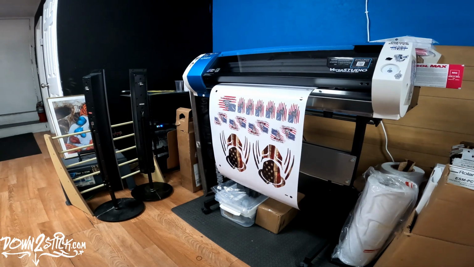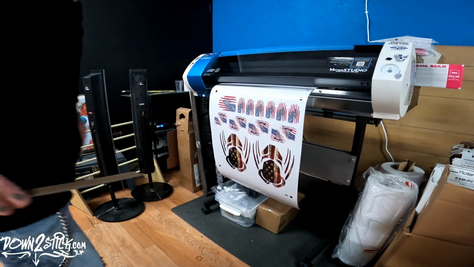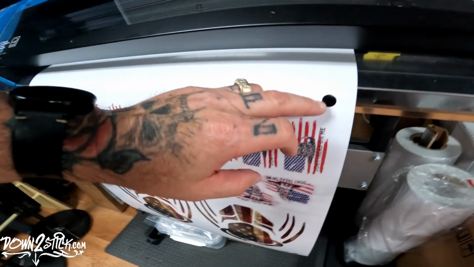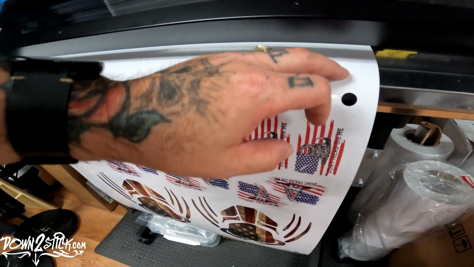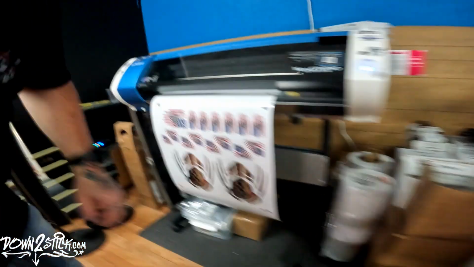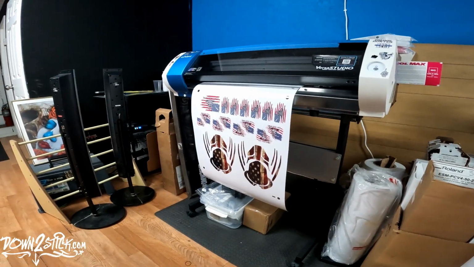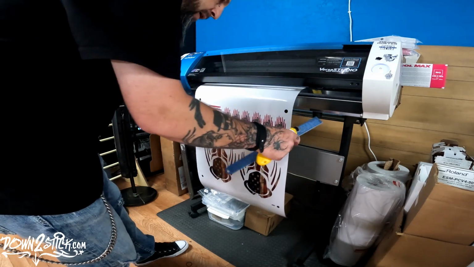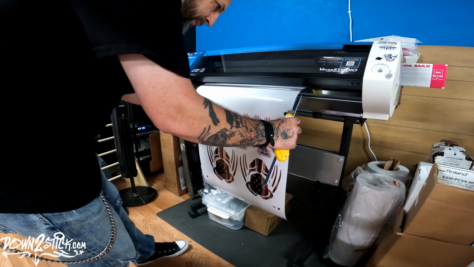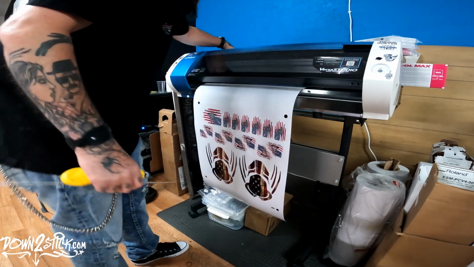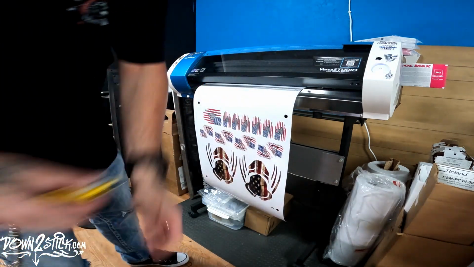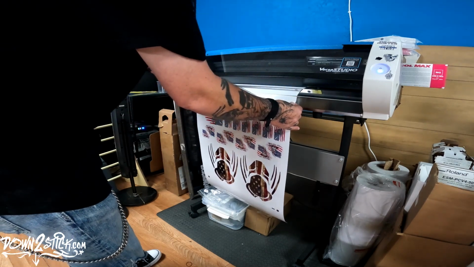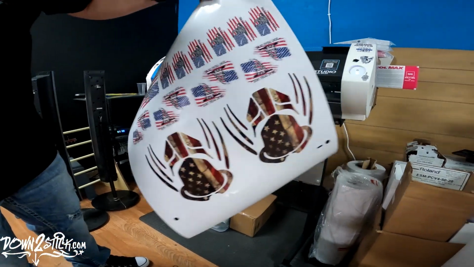Alright, the job with the Predator and the American flags is ready for laminating. So, one thing you need to make sure of when you cut it is that you have at least 2.5 inches of extra vinyl there. And I learned that the hard way. There is a trick if you cut it too short, but it's kind of a pain in the butt. So I just pull it out to where I need it, lock it back up. There's your job.